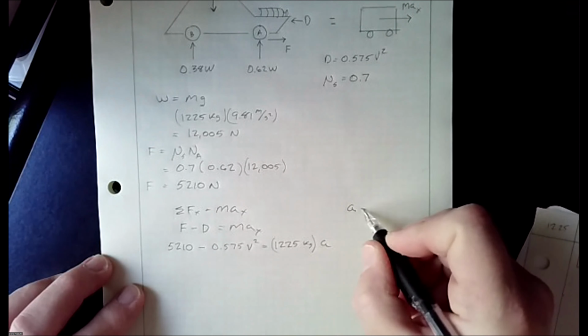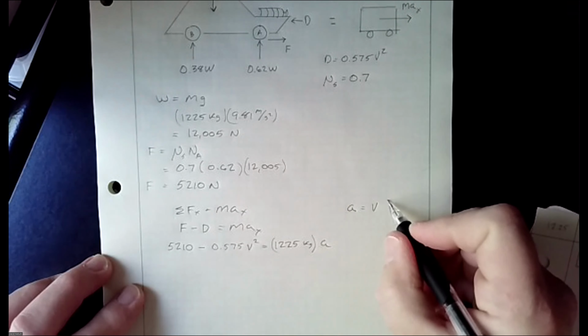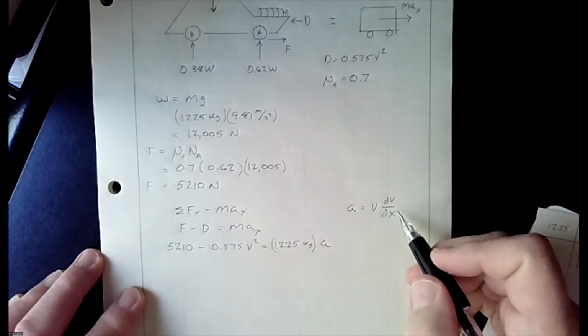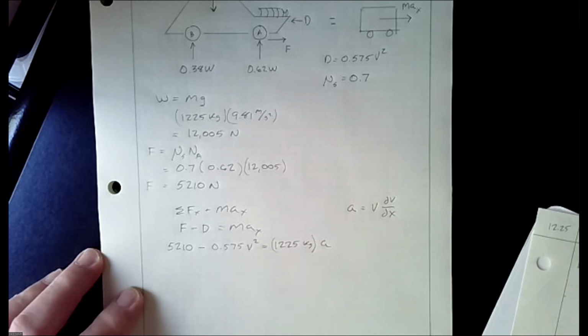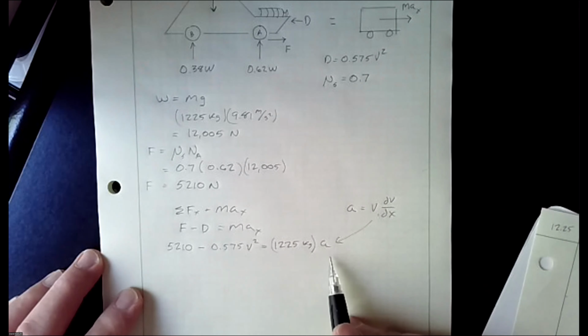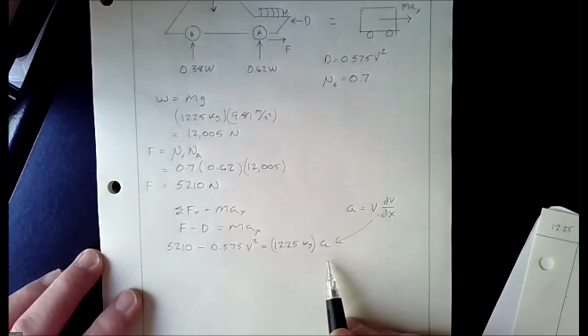So remember, we know that acceleration is equal to v dv/dx. That's the relationship we learned the first week. So we're going to substitute v dv/dx for that, and manipulate this a little.